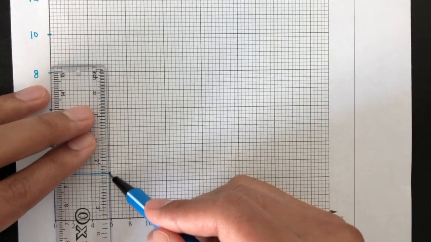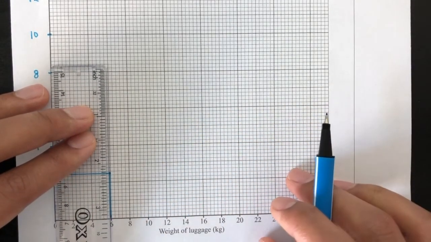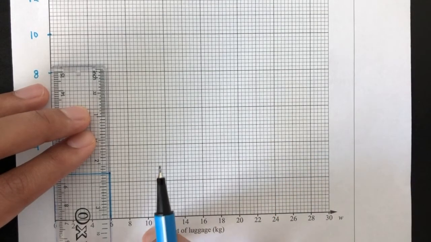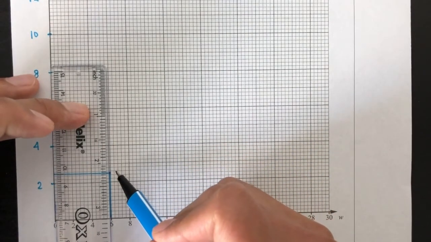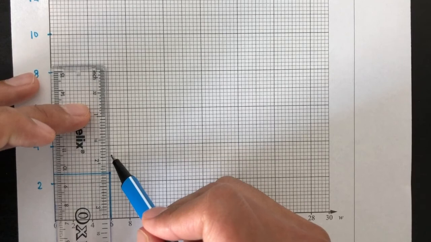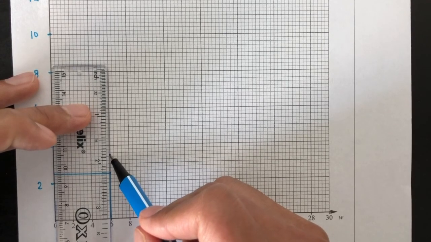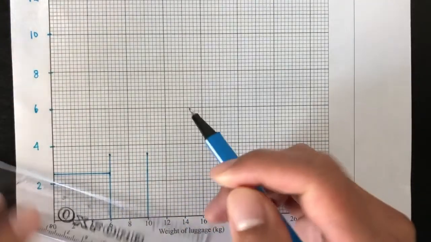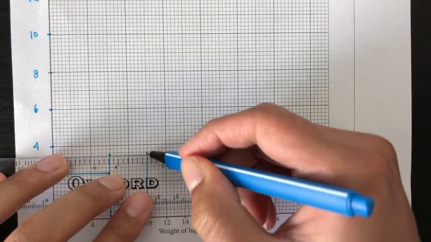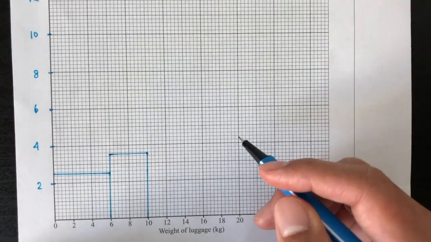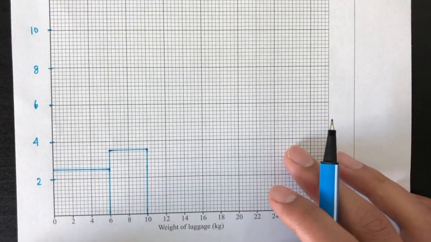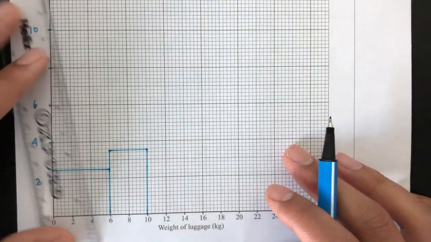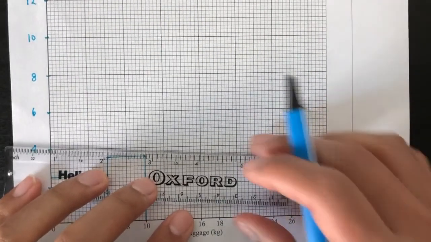Right here. And then we have class 6 to 10. That will be 3.5. So 3.5 will be between 3 and 4, sorry. Okay, that is your other bar chart. And the next one will be 10 to 14, should be 5. 10 to 14, 5 is exactly right here.